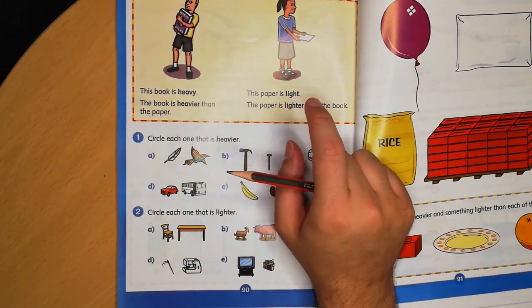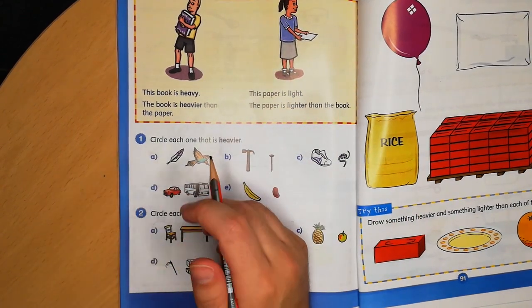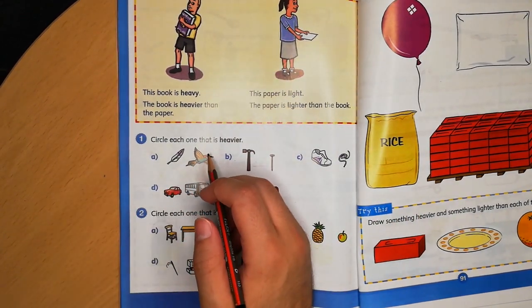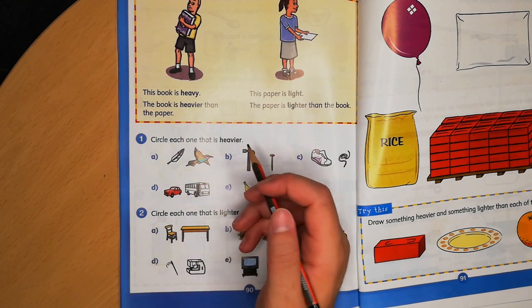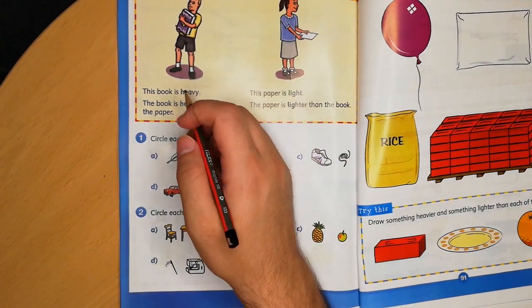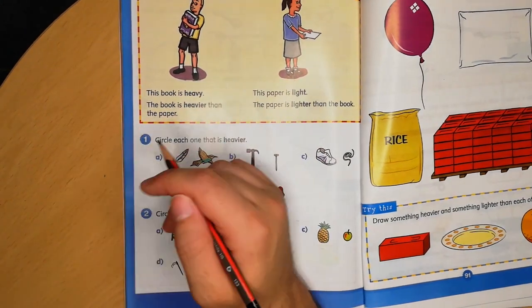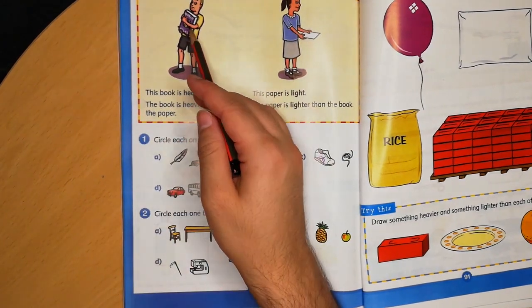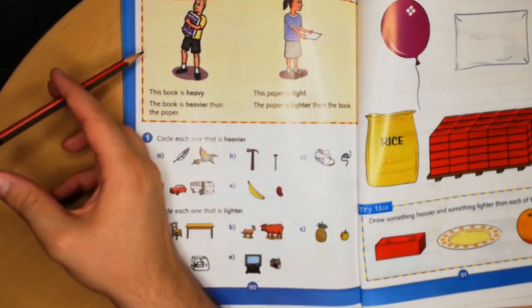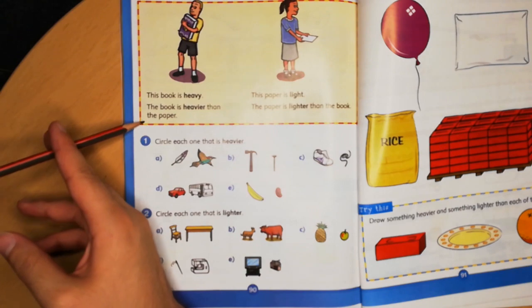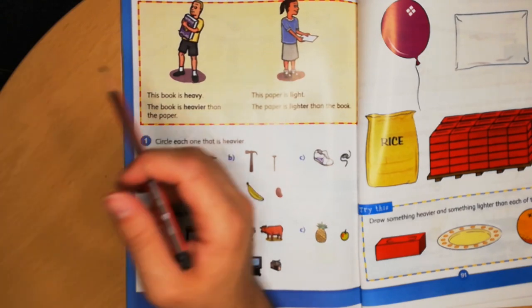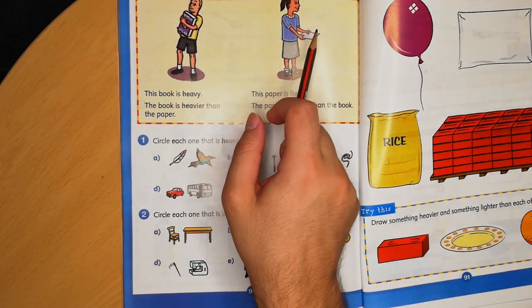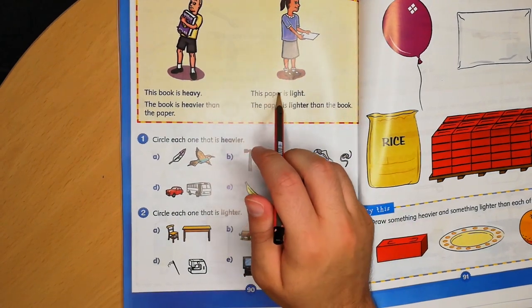Different objects in the world have different weights, and here we will see how we can describe their weight and how we can compare their weight to one another. So the first one here, this book is heavy. This book is heavier than the paper.